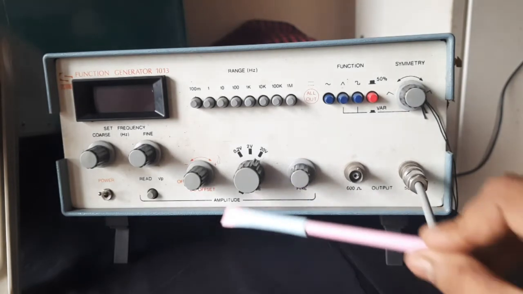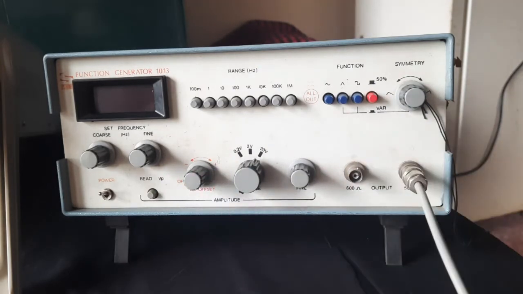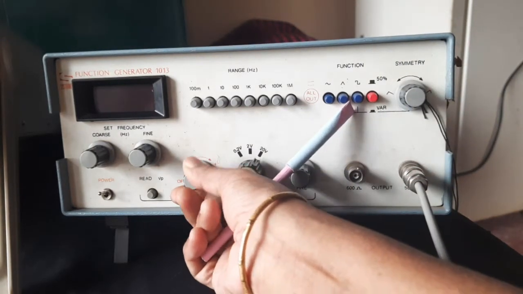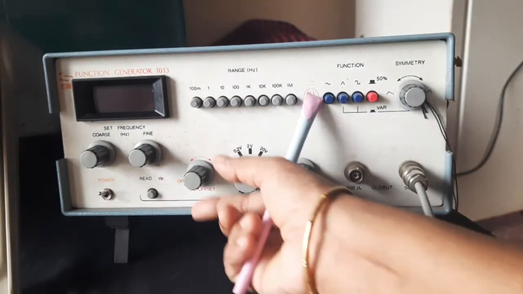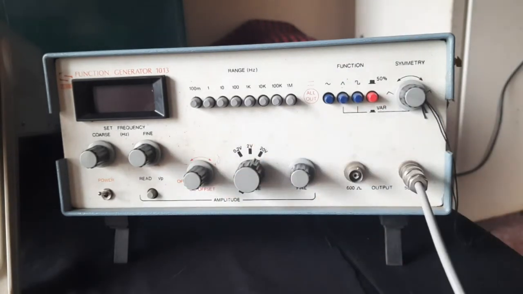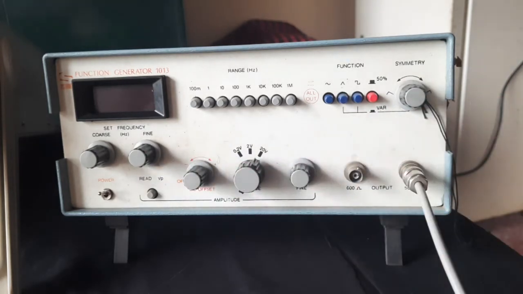Now coming to this offset. This is DC offset. You really don't need it frequently unless you want to set an initial DC level for the signal, or if you want to apply a DC correction for the signal, you use this DC offset. So usually we keep this in the off position. See to it that you keep it in the off position once it is calibrated. So that is the DC offset. You really don't have to adjust it if situations are fine.